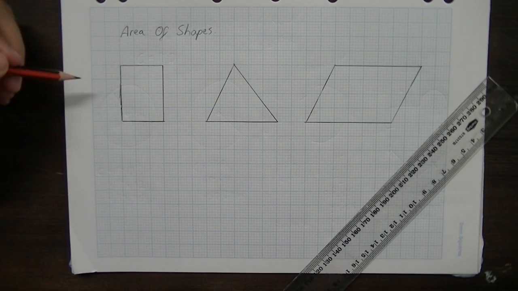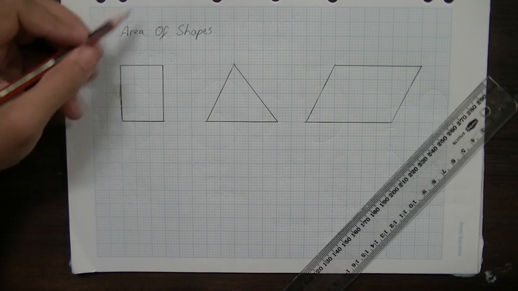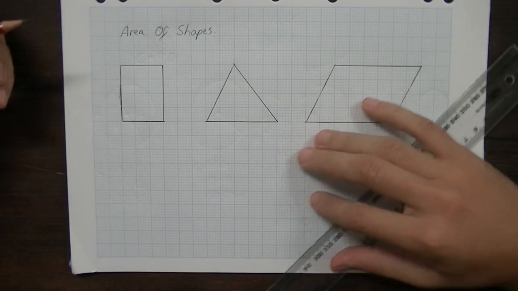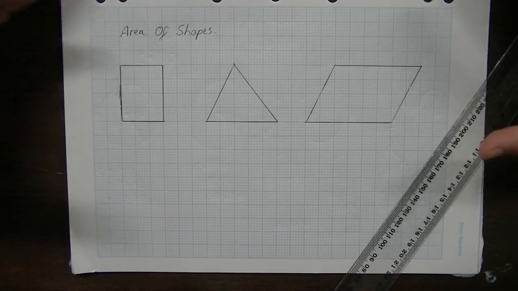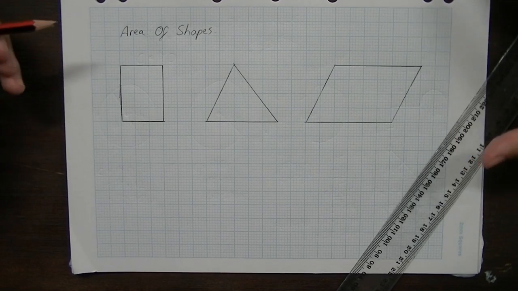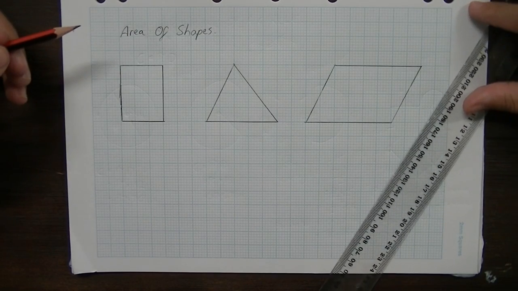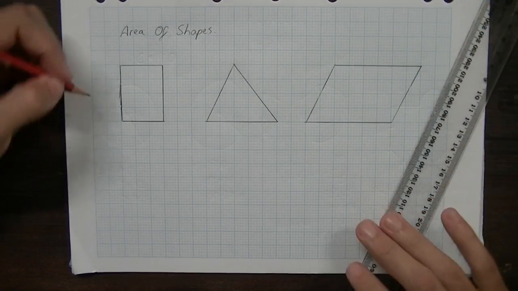Okay, in this video we're going to rush through this pretty quickly. We're going to look at the area of some simple shapes. You'll probably remember these formulas, you've probably seen them before, but we just need to run through them, make sure that we're ready to use them for some harder stuff later on.